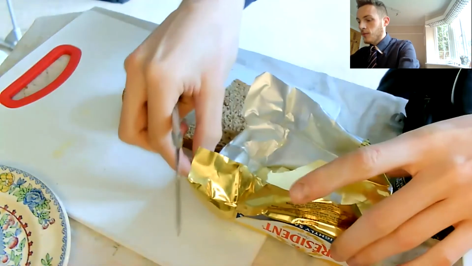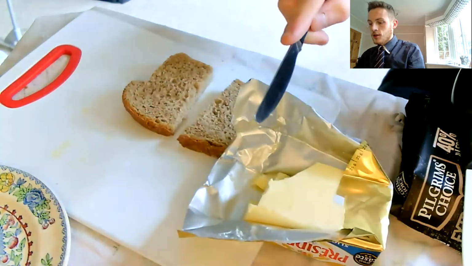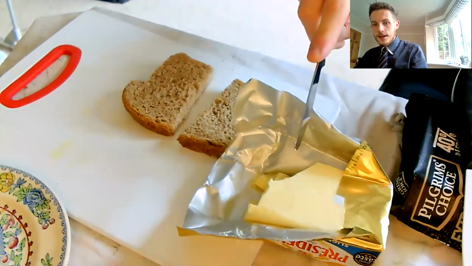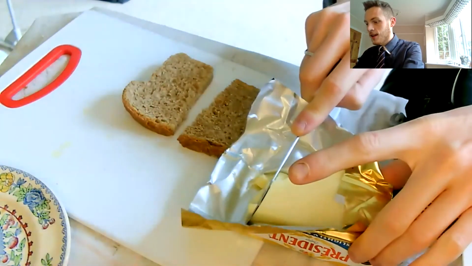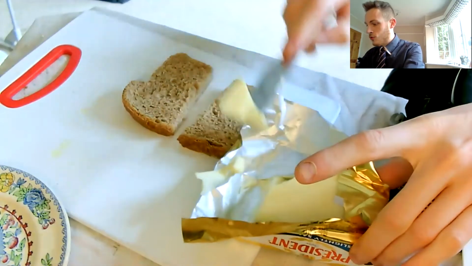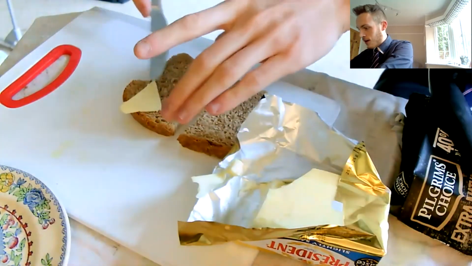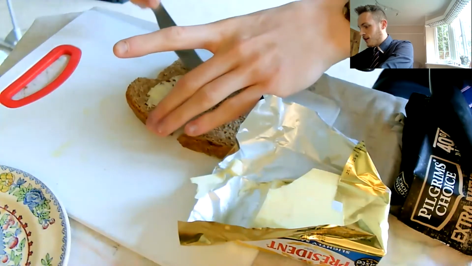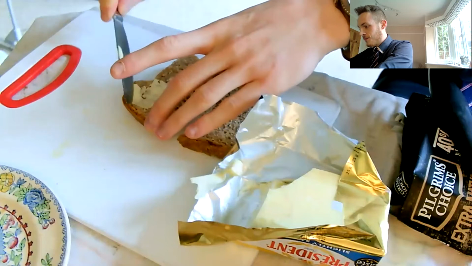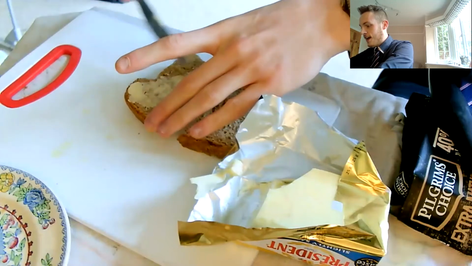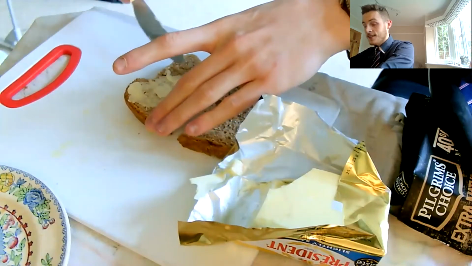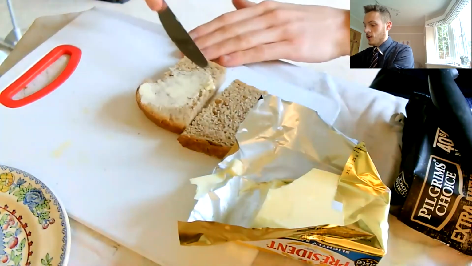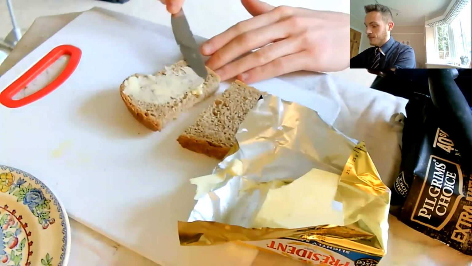Now I'm going to think about some of my adverbs. Am I going to dangerously use this knife? Or am I going to carefully use this knife? Oh, look at that. Room temperature butter. Nice and easy to spread. Hopefully. There we go. So I'm going to put some butter on that slice of bread there. So I'm carefully spreading the butter on my bread.